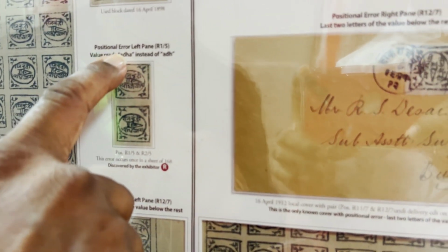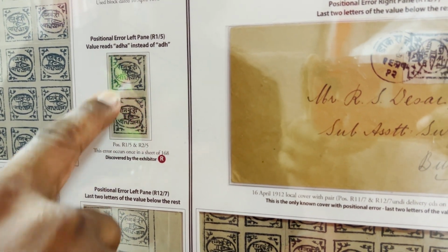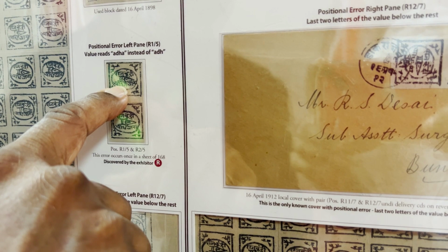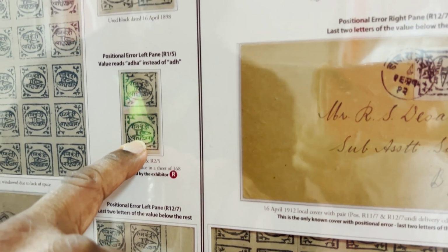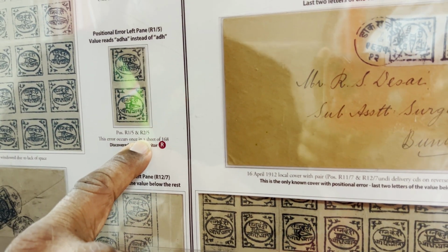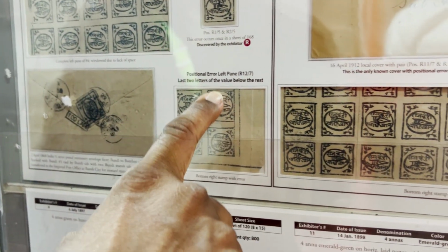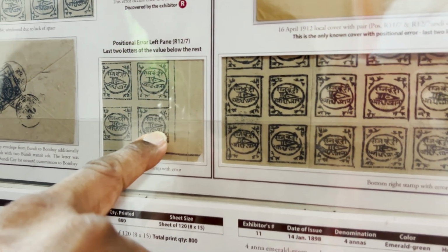Positional error, value Adha instead of Ad. It reads Adha. Right here is Dha. And if you look, that is the correct Ad. So it's supposed to be Ad, not Adha. This was discovered by me. It's not listed in any book or catalog. Here's that on cover. Here's the positional error, Na on the bottom, right there.